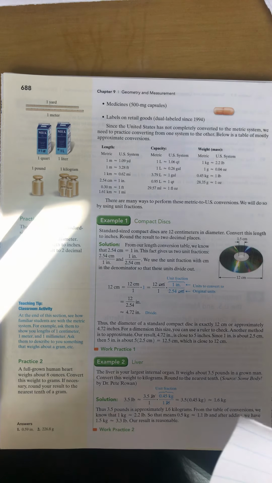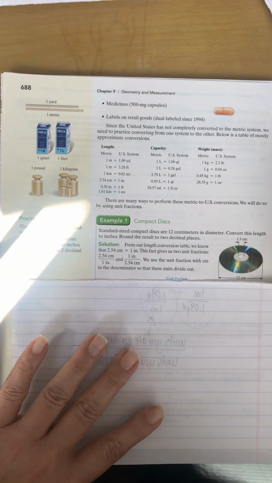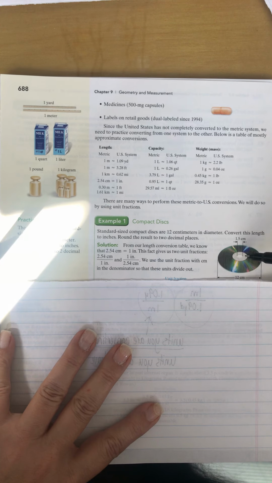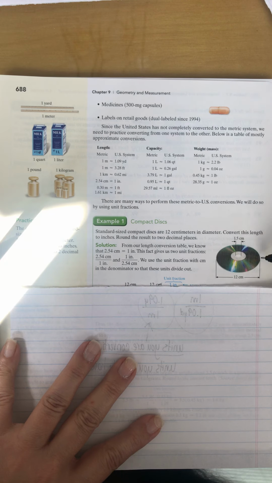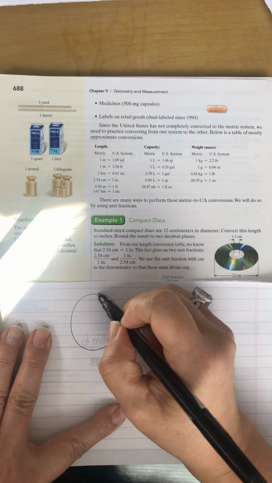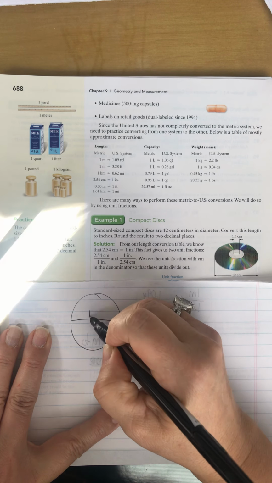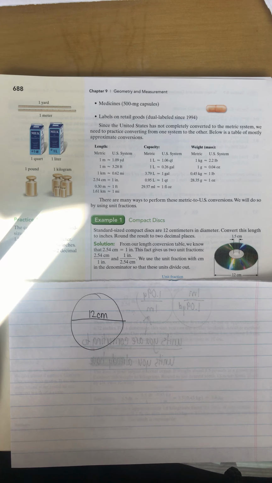This first example says we have a standard size compact disc, and it says that the compact disc is 12 centimeters in diameter. So here's your compact disc. It's 12 centimeters in diameter.